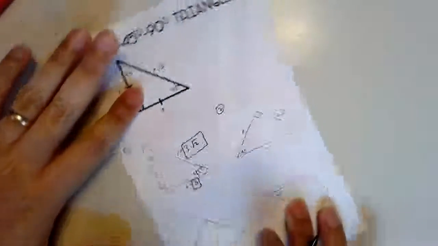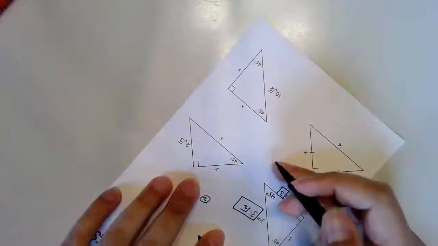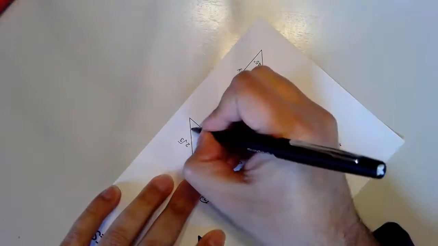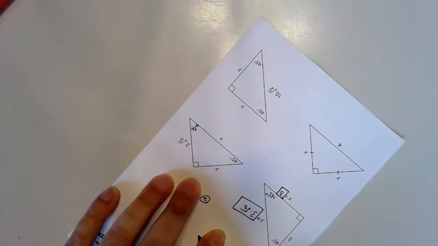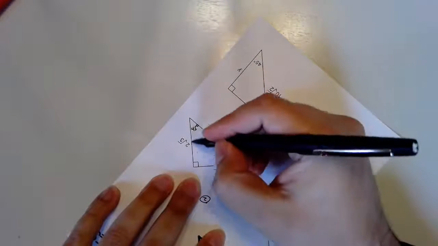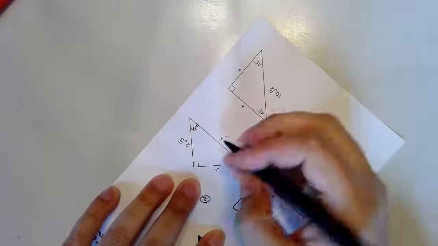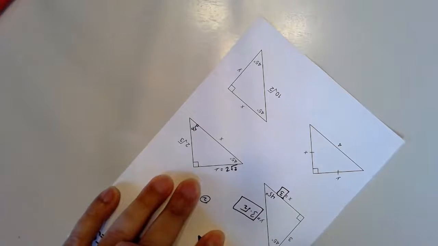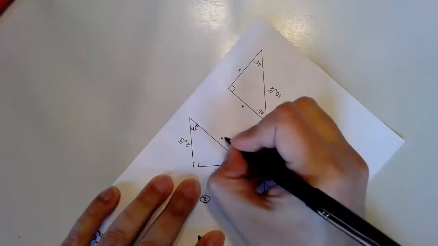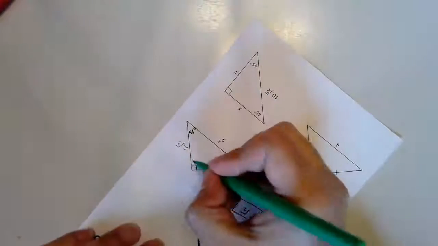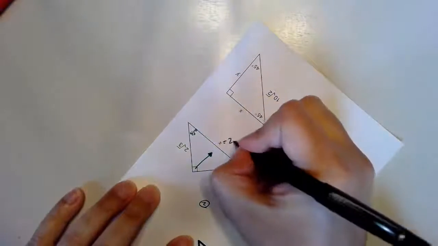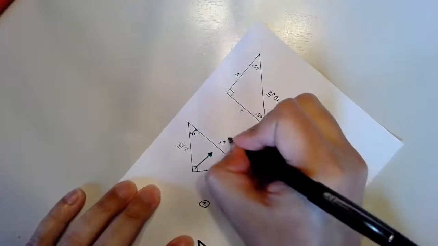So I'm going to spin this around so it makes a little more sense to me. Okay, so I see this is the 45 here. That means this is going to be the 45 as well. So this is one of the legs. This is the other leg. So that means it's going to be the exact same thing, 2 times root 3. That means this, since it's opposite the 90 degrees, it's going to be whatever I got for the legs times root 2.